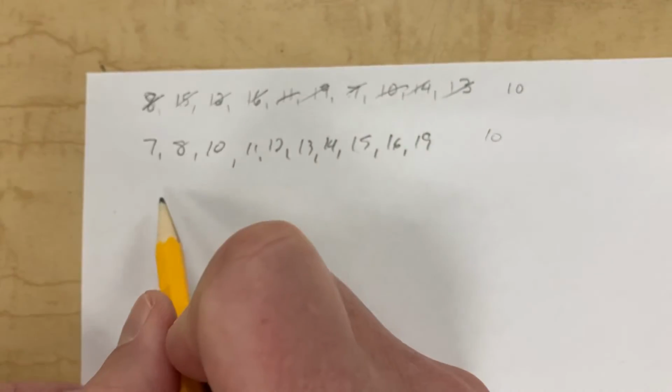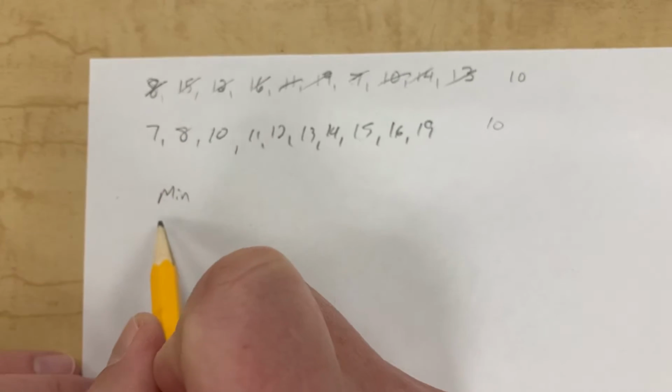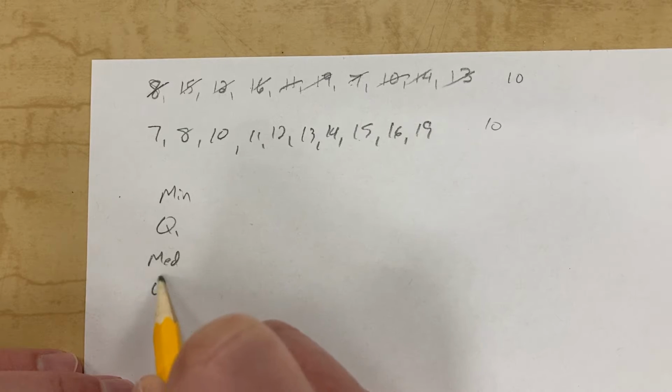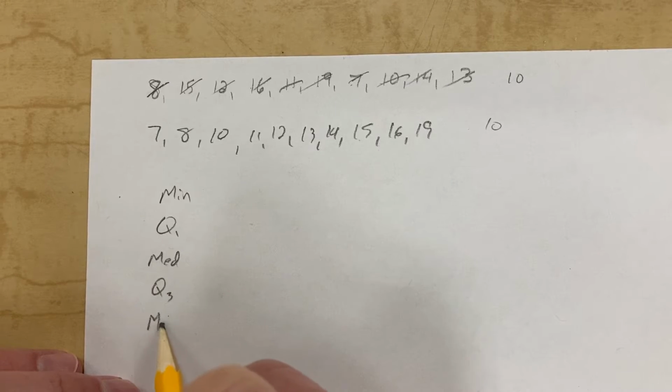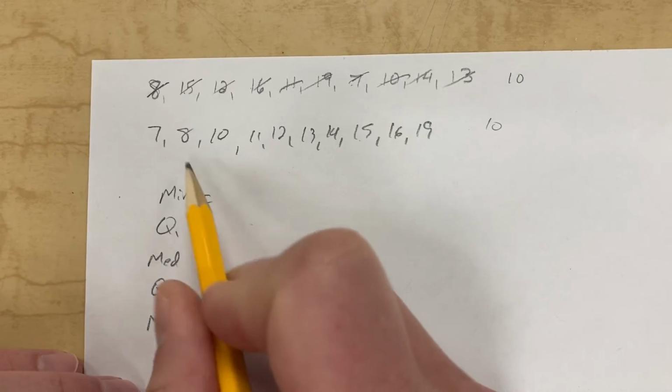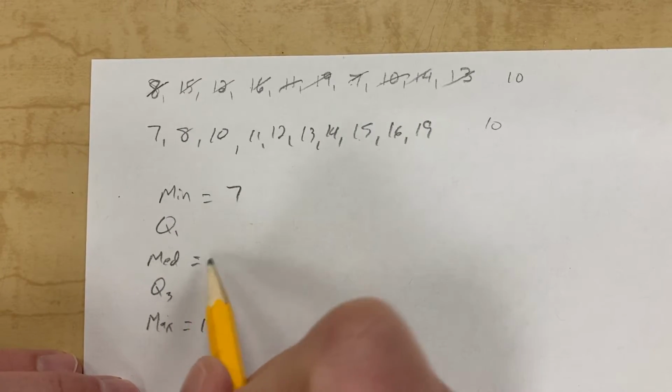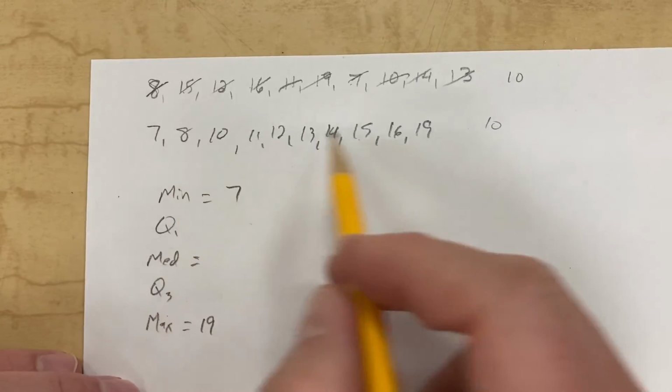All right, so now the 5-number summary is the minimum, what we call Q1, the median, Q3, and the maximum. All right, now the minimum's easy enough, it's the smallest one. Maximum's easy too, that's the biggest one. Okay, median's probably the next easiest. What we're gonna do is go to the middle of this. So there were 10 numbers.